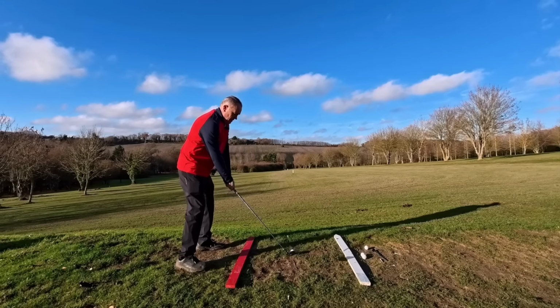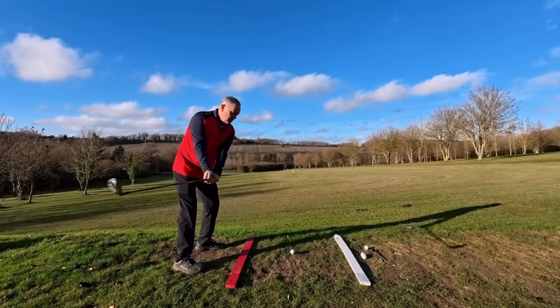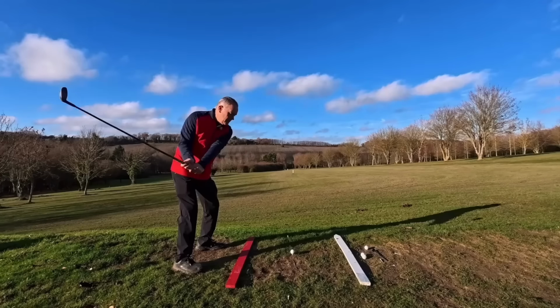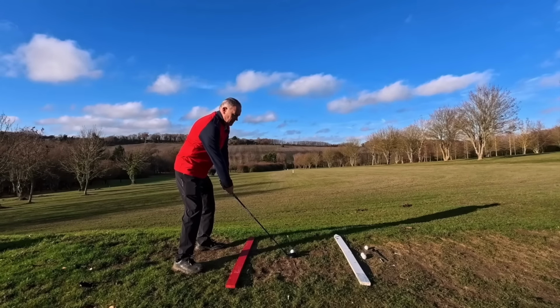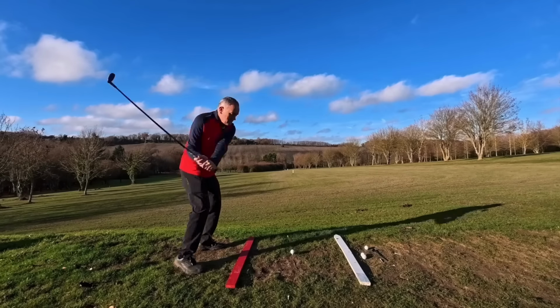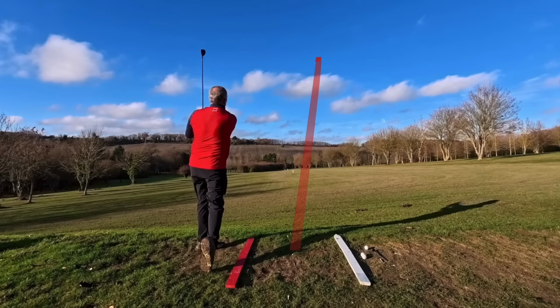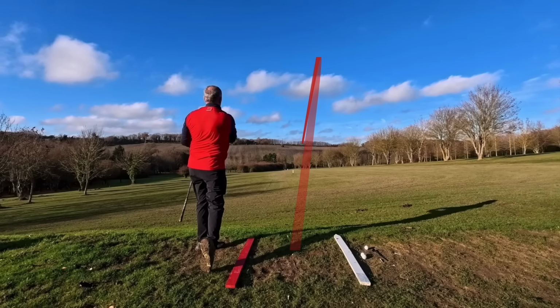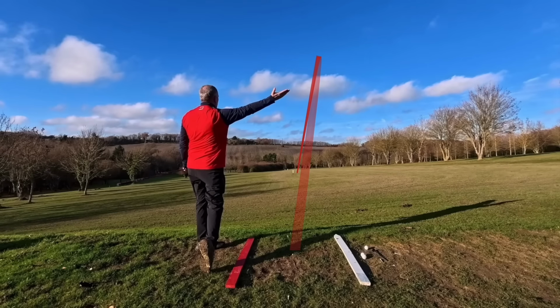Okay, so I've got to the position here. I'm thinking drop and then let it rotate from there. Nice and balanced through the ball. Okay, and that one a little bit better. But again, happy with that. There's no left to right curve on it.